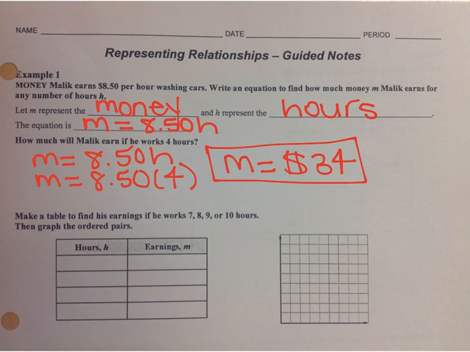Okay, so let's keep going. The next part says make a table to find his earnings if he works 7, 8, 9, or 10 hours. And then you want to graph the ordered pairs that we have. Okay, so for hours, we're going to say 7, 8, 9, and 10. And then for earnings, we're going to use our equation that we had above.